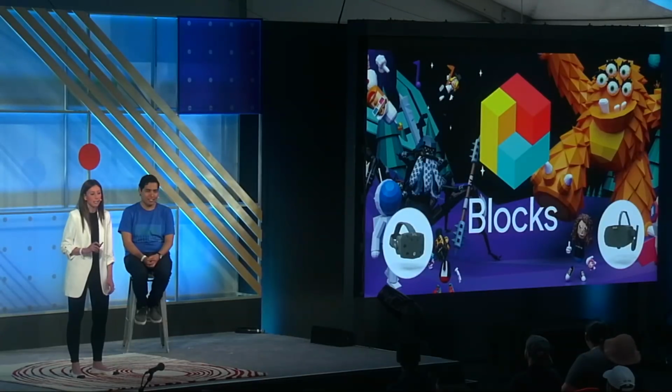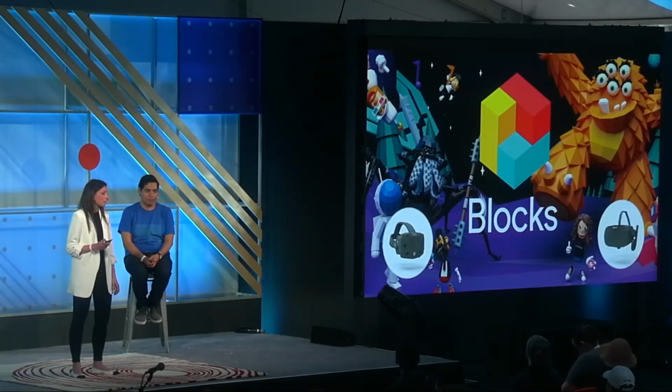So we pivoted, and we built Blocks. Blocks is an app for the HTC Vive and Oculus Rift that lets you create beautiful 3D models in VR. And what makes Blocks special compared to other modeling applications is that you actually inhabit the same space as the thing that you're modeling. So instead of training your brain to think about a 3D object on a 2D surface, you can literally just walk around it.